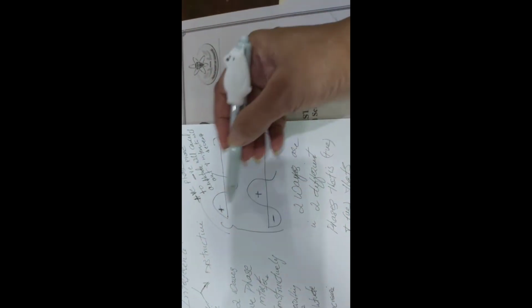Here you can see the two different phases, the positive and the negative one, and this implies destructive interference. So this is the basic difference between constructive and destructive interference. The difference lies only in the phases.